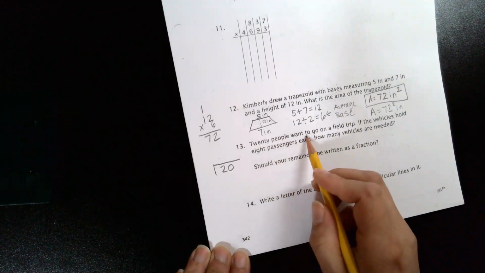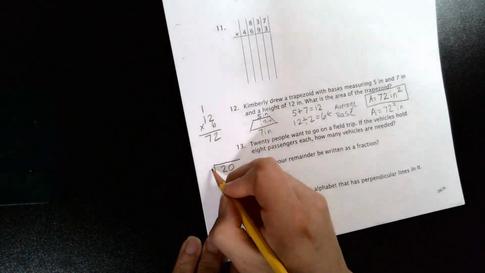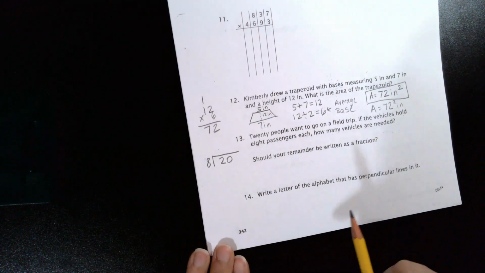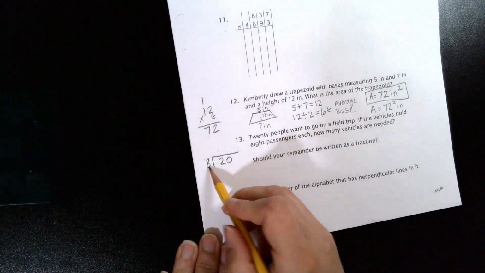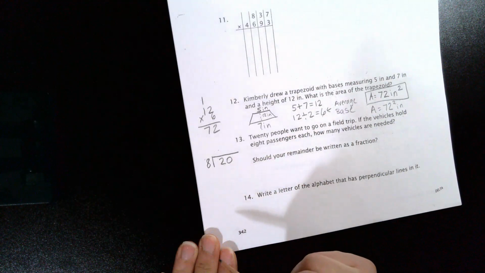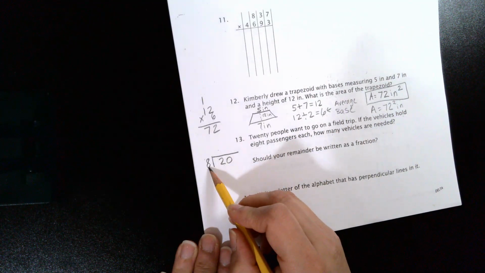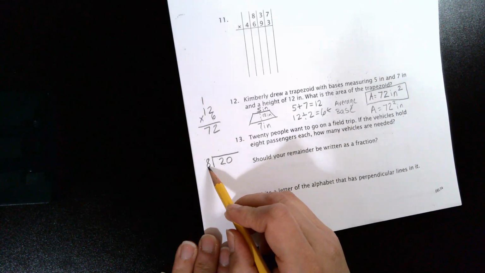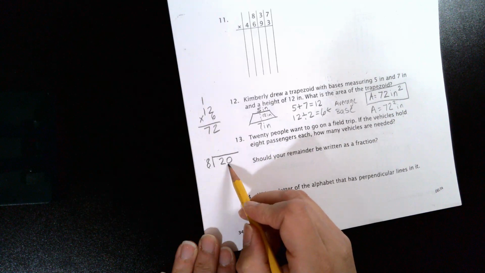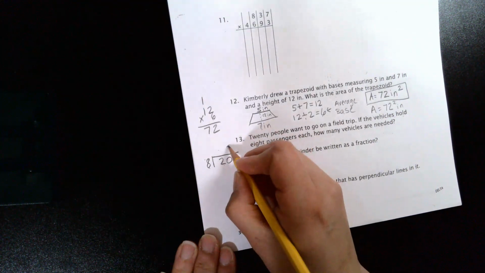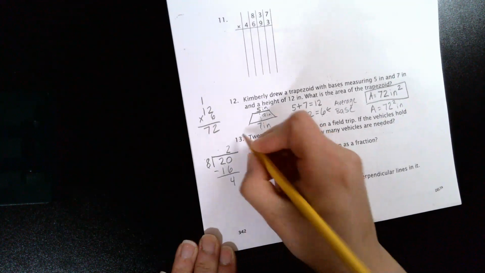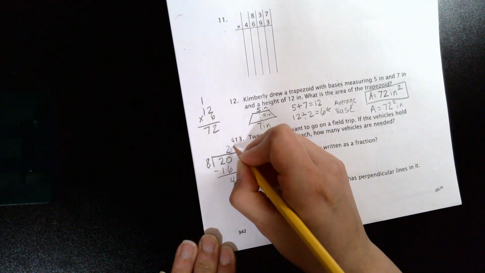So 20 people, and the vehicles hold 8 each, okay? So this is where we kind of start trying to think, okay, wait a minute. We know our times tables. These are really small numbers, so we can do 8 times 1 is 8, 8 times 2 is 16, 8 times 3 is 24. Oh, that's too much. So we go back to 8 times 2 is 16. We subtract, and that's going to give us 4, and that's going to be 2 and 4 out of 8.